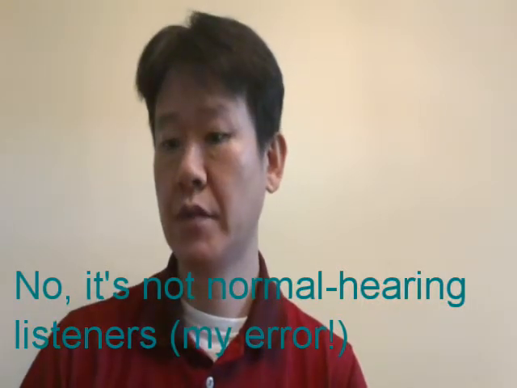The practical application of backward masking is this. If someone has compromised auditory processing capability, then this analysis time window can be longer than in normal hearing listeners.